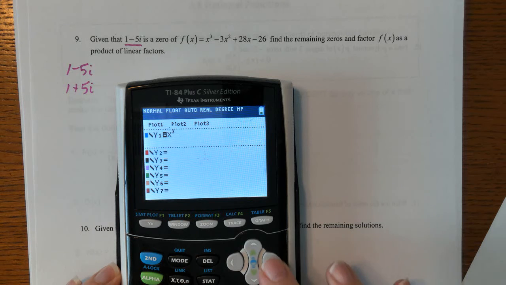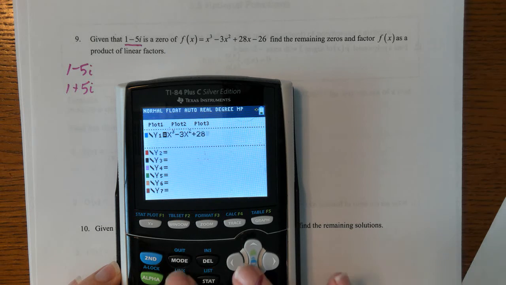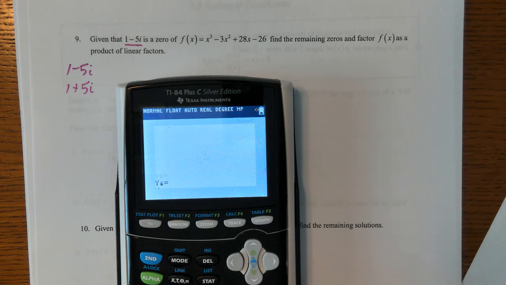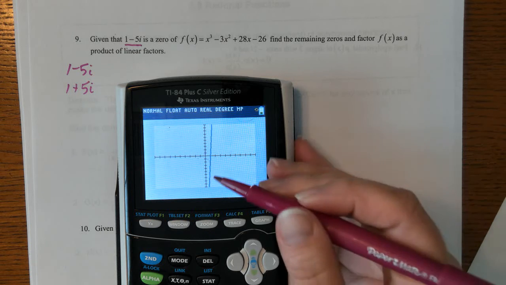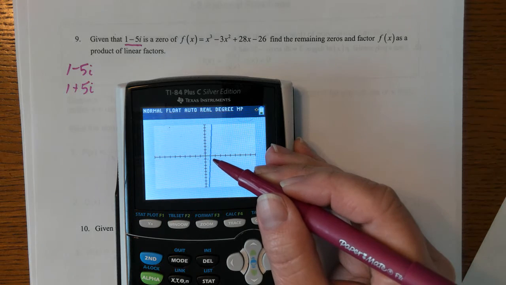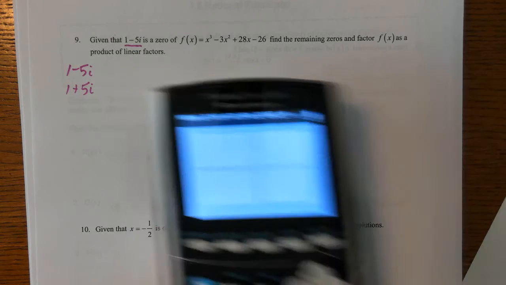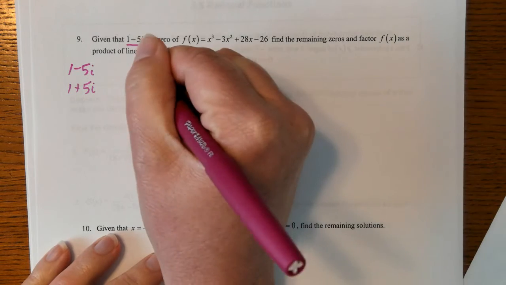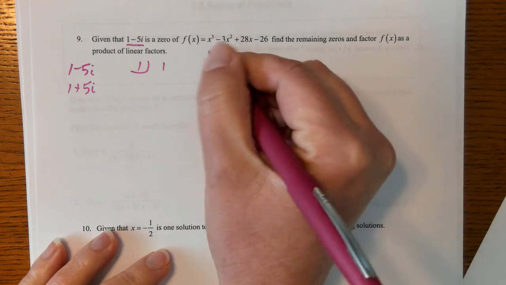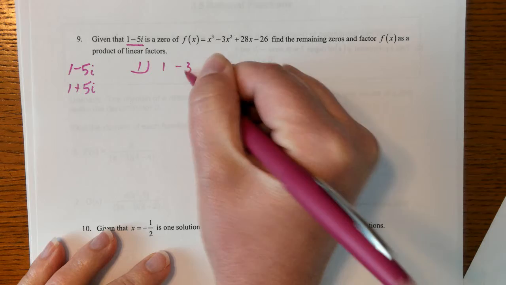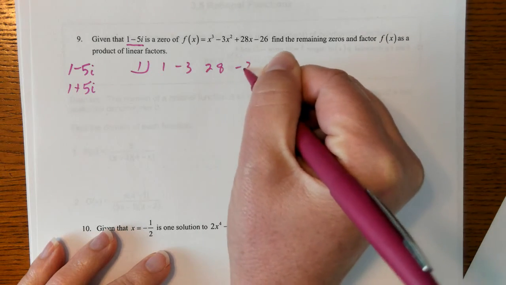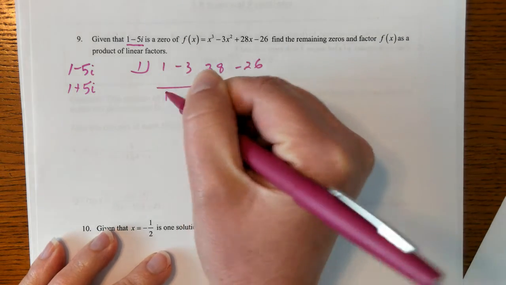So let's try it. X to the third minus 3x squared plus 28x minus 26. And when I graph that, my calculator here, it looks like it's touching at positive 1. Okay, so let's try and see if 1 works in synthetic division. So 1, negative 3, 28, negative 26. Let's see if we get a remainder of 0.